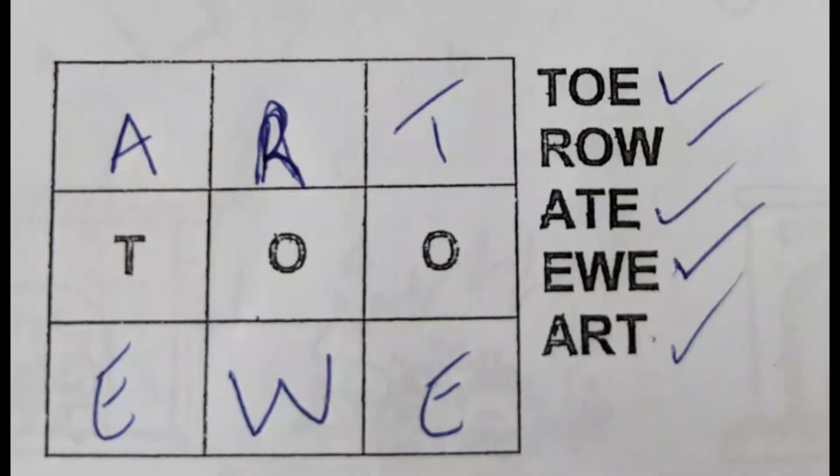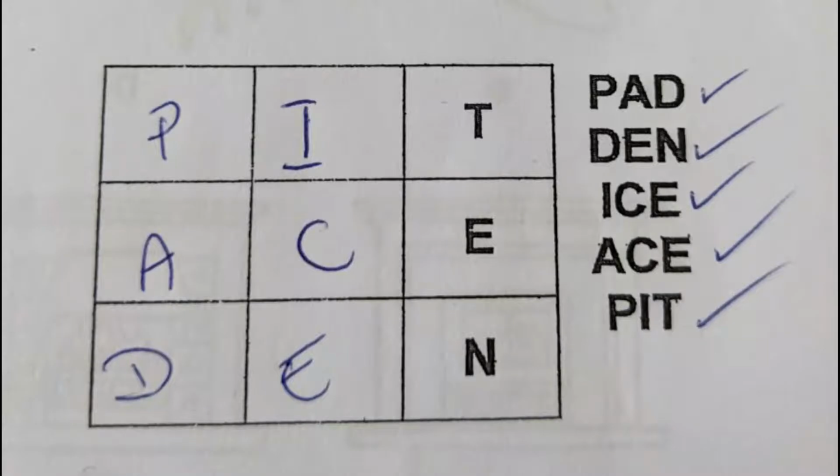Then go back through the words on the side to make sure that you've also placed the words row and toe. Right, the last three crosswords, I've just put the answers up, so pause the video each time so that you can mark them.